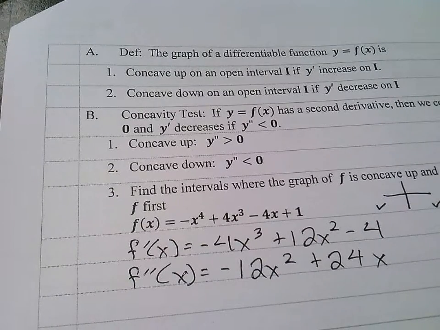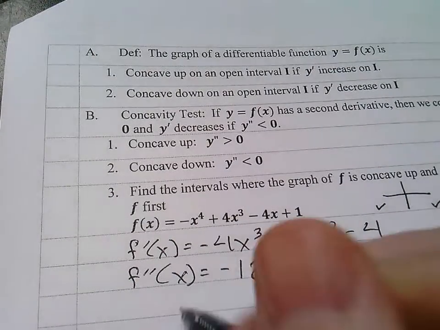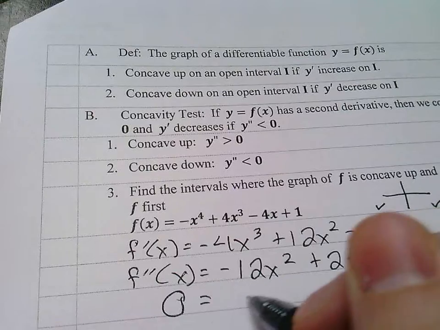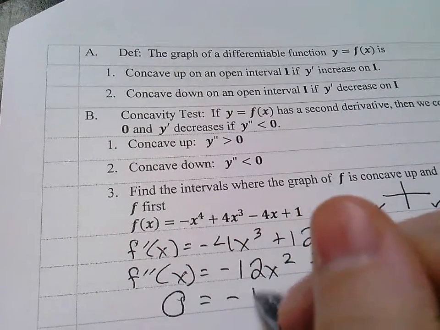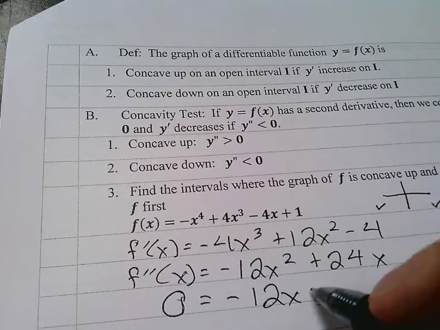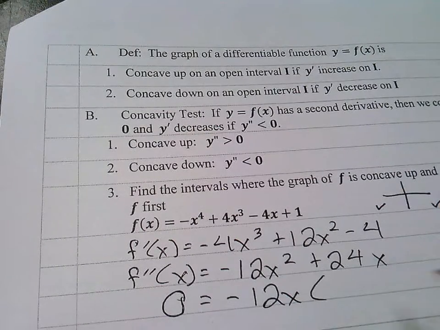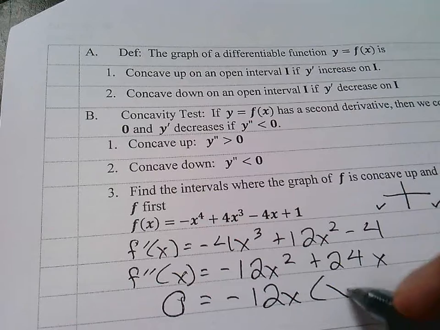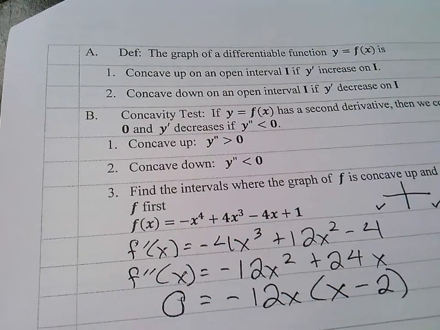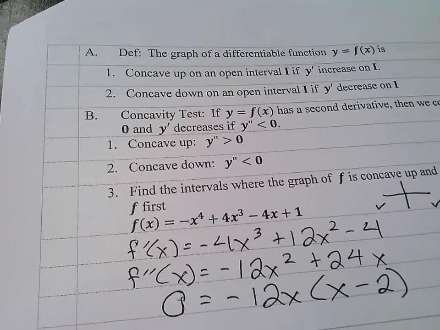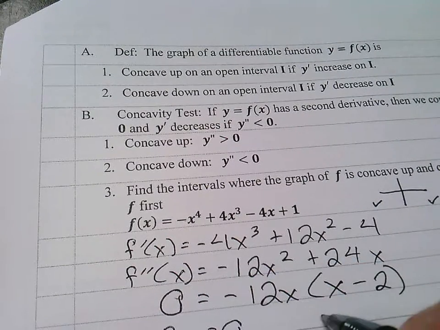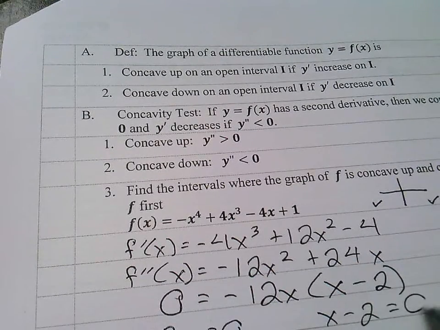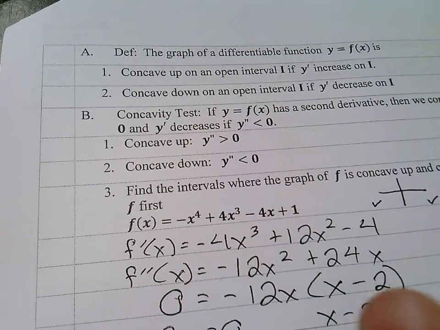Set it equals 0. You can go ahead and factor. I'm just going to factor out a negative 12x. You don't have to factor out the negative, I just feel like doing it. So it's going to give you x minus 2. Same thing as first derivative. Negative 12x equals 0. x minus 2 equals 0. So x equals 0 and x equals 2.